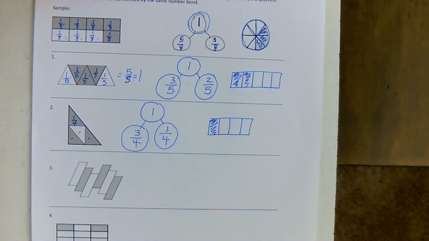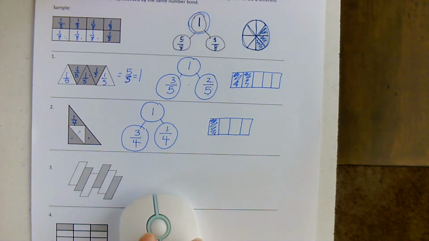Now, on the second part, it's going to ask you to do some story problems, and I will read those for you on Seesaw so that you know what to do. All right, good luck with these today.